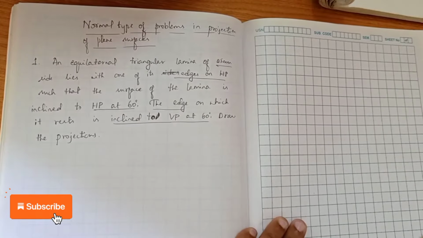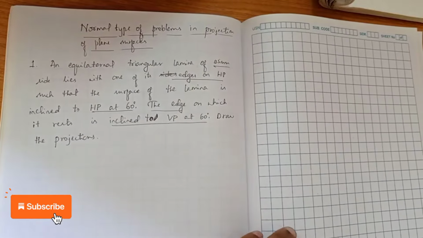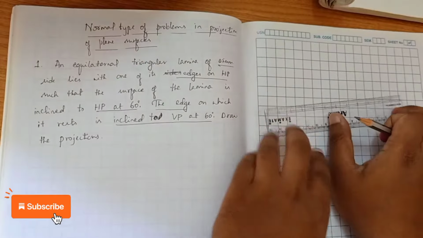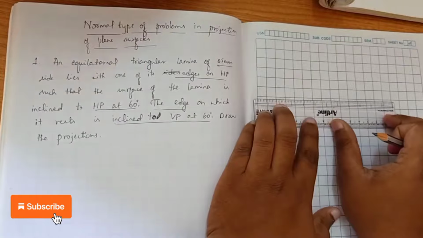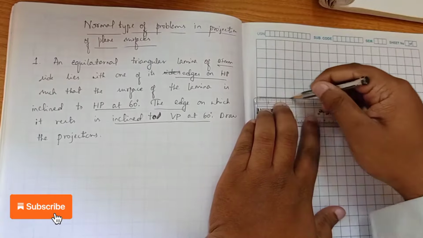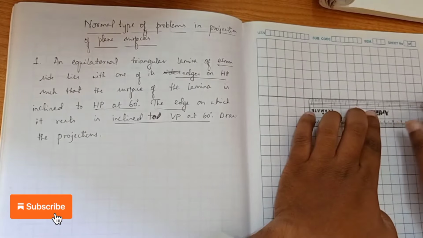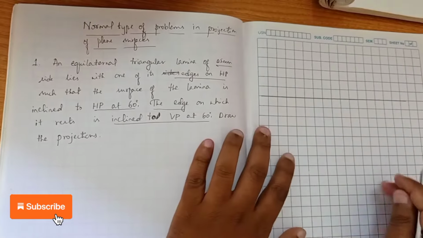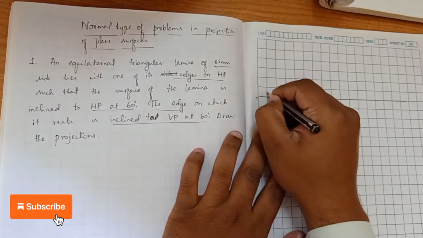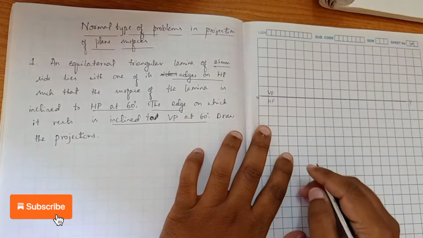So if I am showing the solution here, you can see that. So we have to proceed. I'll be drawing the first position. We know how to construct the first position, right? First I'm drawing an XY line, because in this projection of planes we are going to use only the first quadrant. Remember it. We are not using the second, third and fourth quadrant. We are using only the first quadrant. So we are restricting our problems from projection of planes only to the first quadrant.